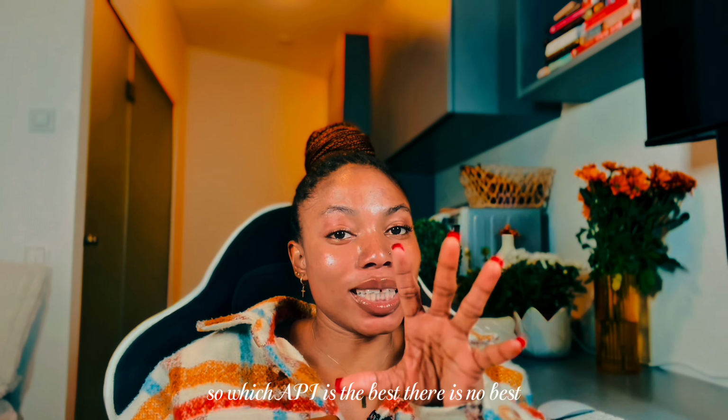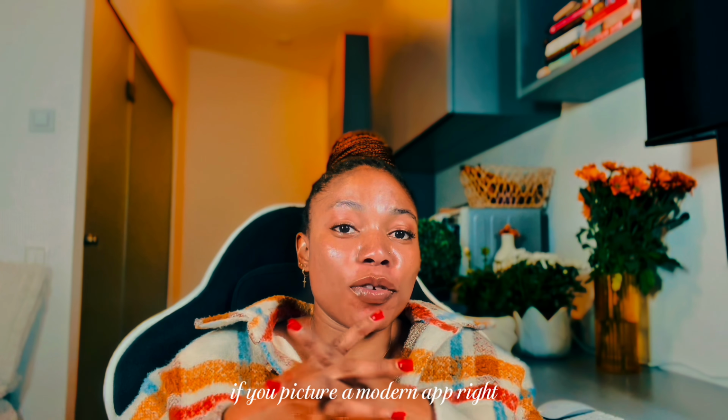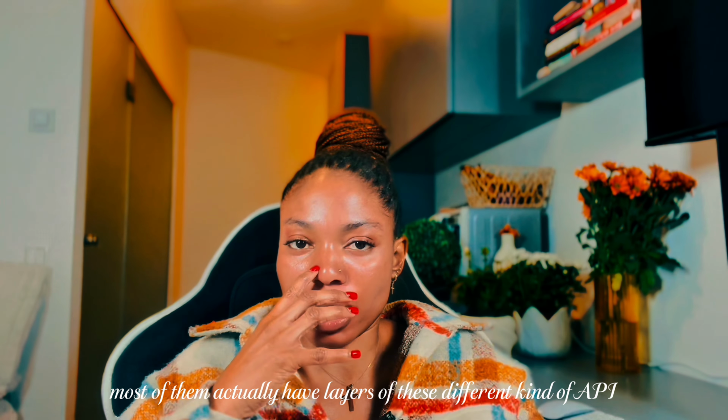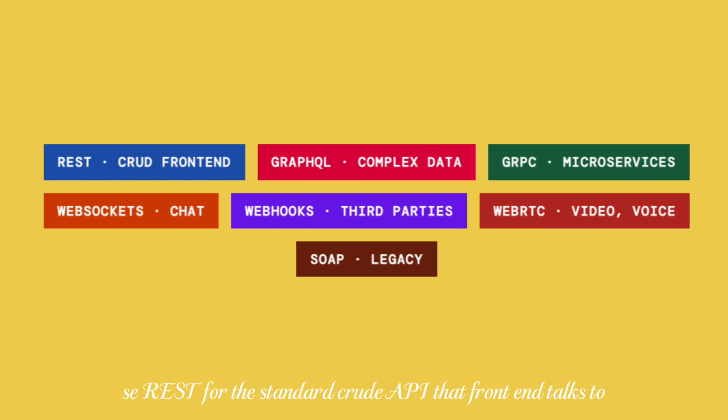So which API is the best? There is no best. The best API is whichever fits the problem. If you picture a modern app, right, most of them actually have layers of these different kinds of API. Use REST for the standard CRUD API that the front end talks to, and GraphQL for complex data needs across many entities. gRPC, you use it between internal microservices.